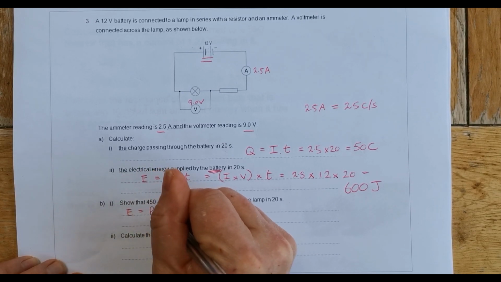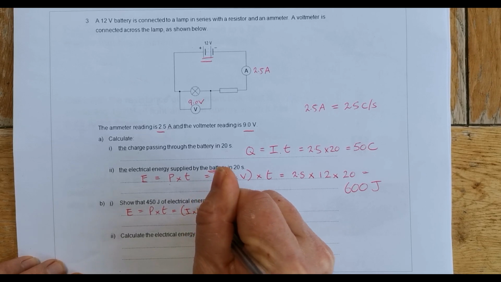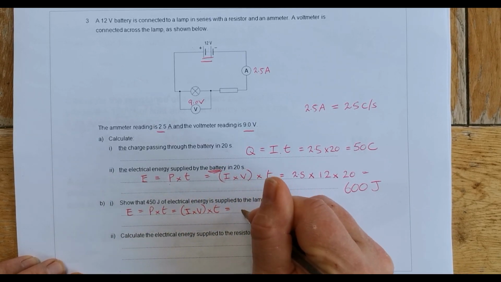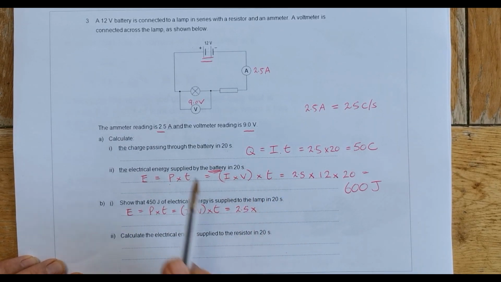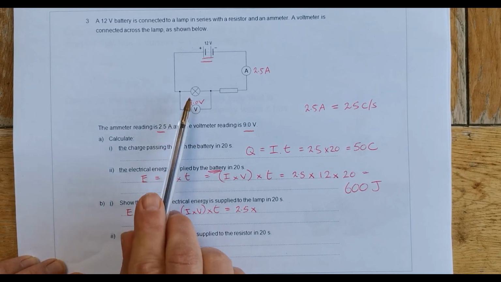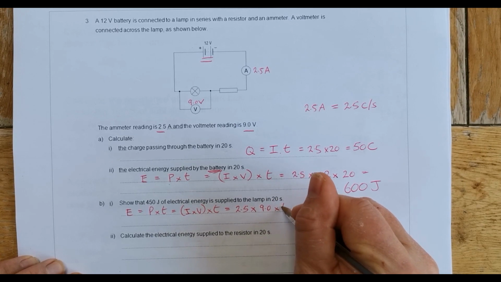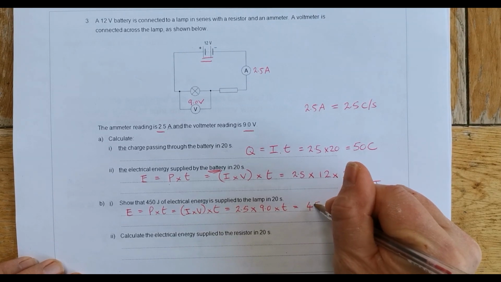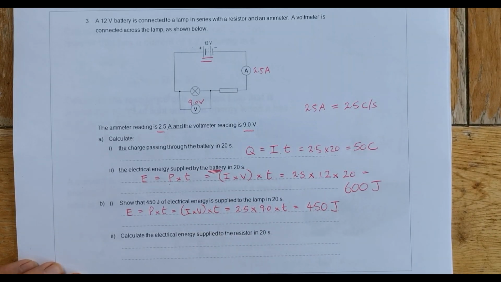E equals P times T, which equals I times V times T, which equals 2.5 times, but this is the electrical energy going to the bulb, so that's only taking 9 volts, times T. The question tells us that actually comes out at 450 joules.